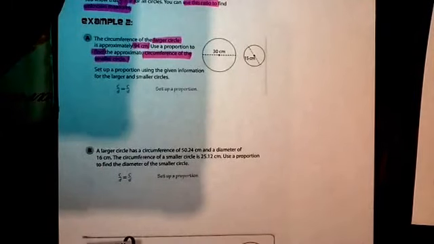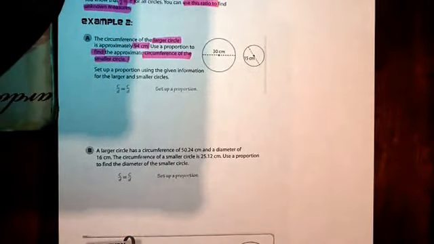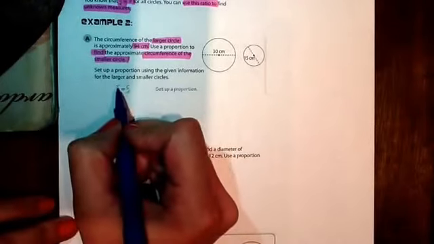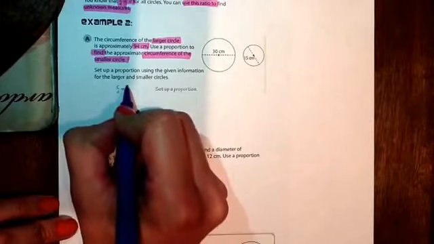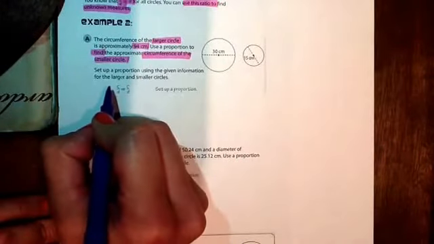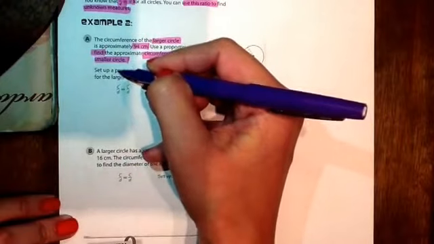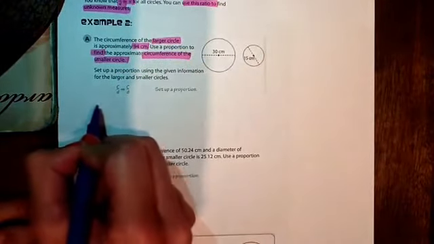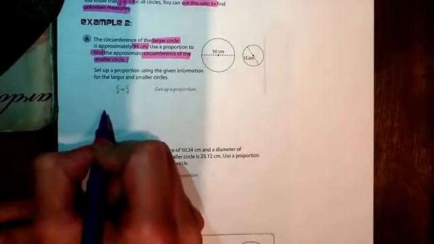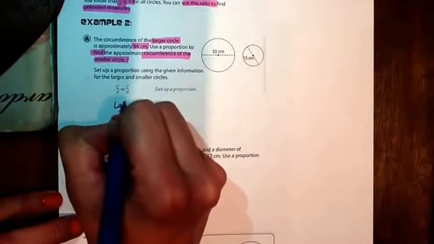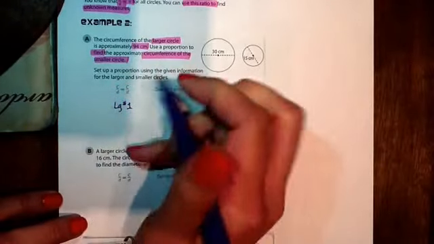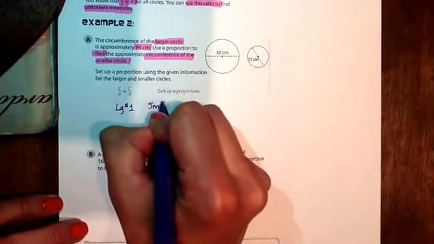So on this one, we are going to set it up a little bit differently, because notice in the last one it was R over R equals D over D, but this one is C over D equals C over D. So this time, instead of setting up the proportion horizontally, they've actually set it up vertically. So instead of putting our words over here to the side like we normally do, I'm going to have you go ahead and put large, that's for the large circle number 1, and small for the small circle number 2.